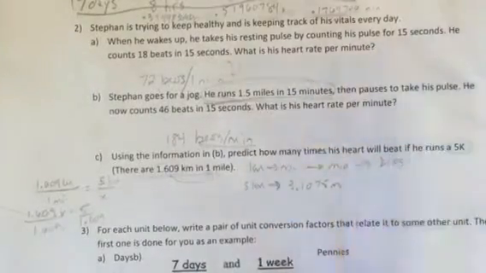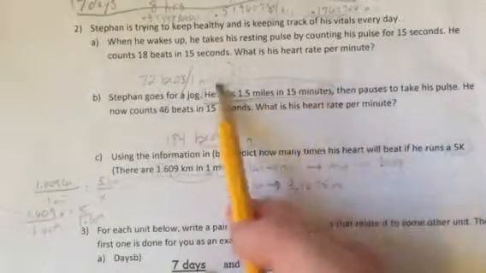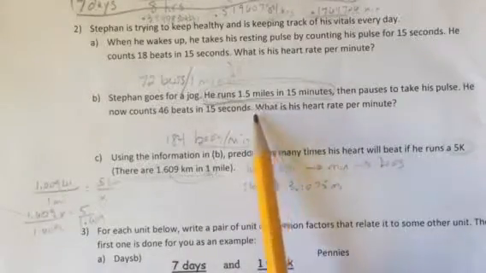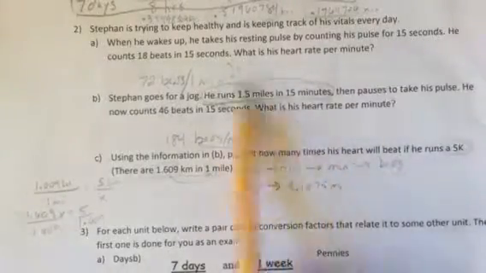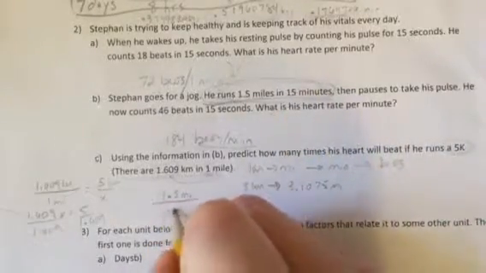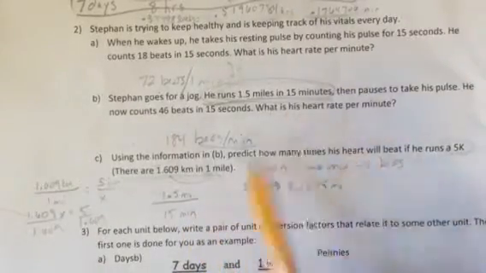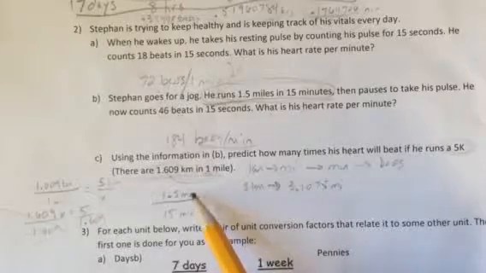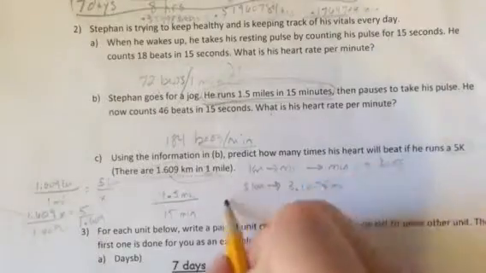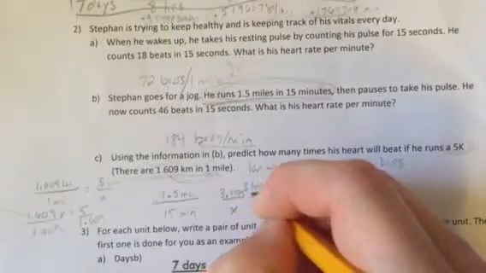Now we need to change that to minutes, and I definitely want to use a proportion here because this ratio is more complicated. I prefer, when I have 2 numbers in a ratio, to set up the ratio like this. So Stephen can run 1.5 miles in 15 minutes. And I want to know how many minutes it's going to take to run 3.1075 miles, right?